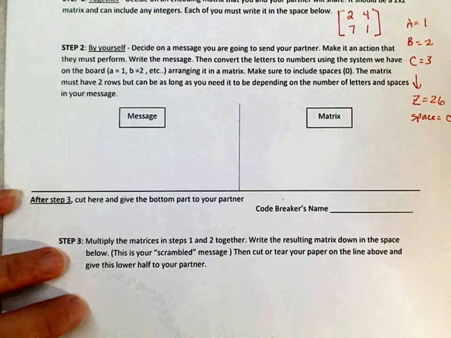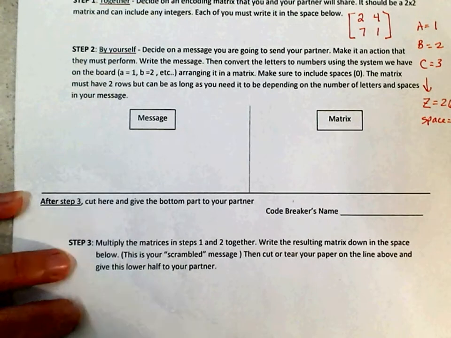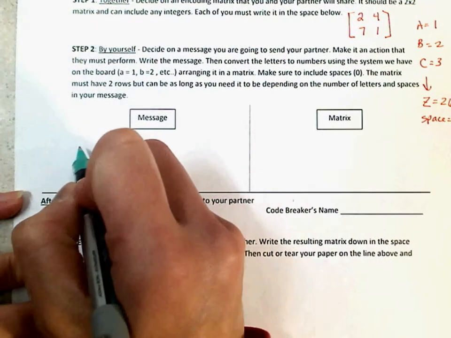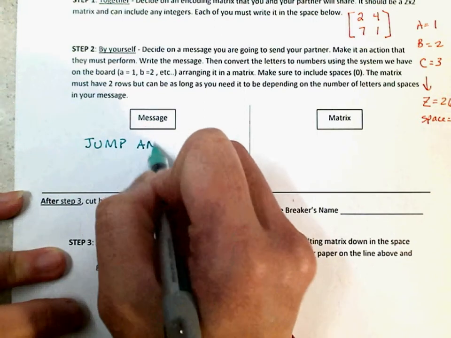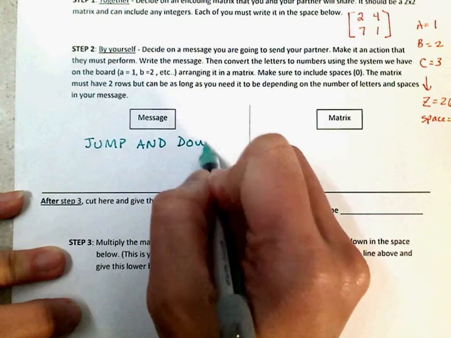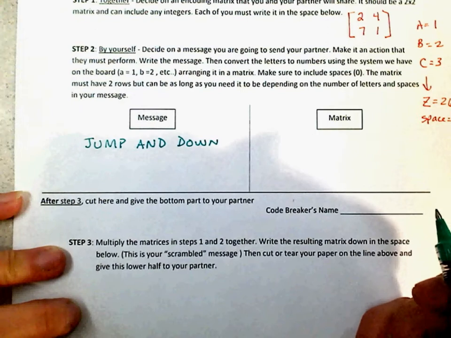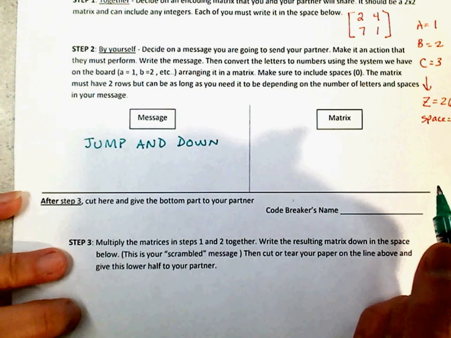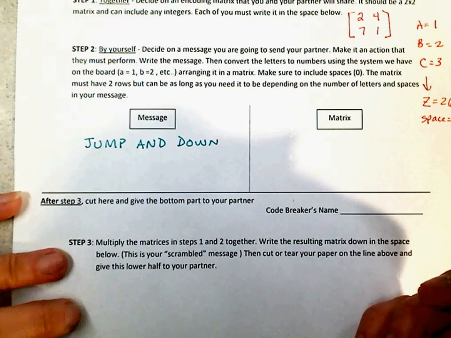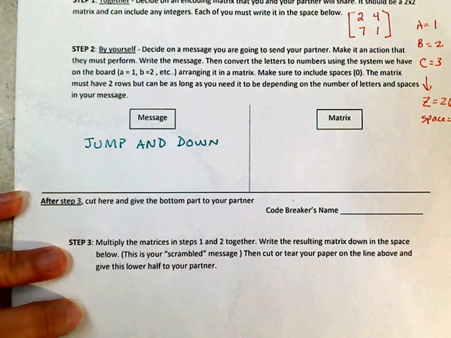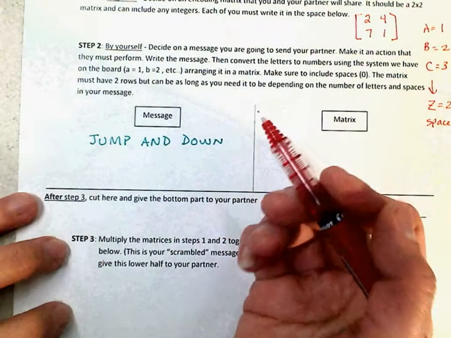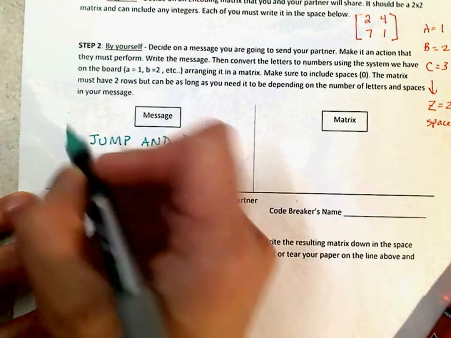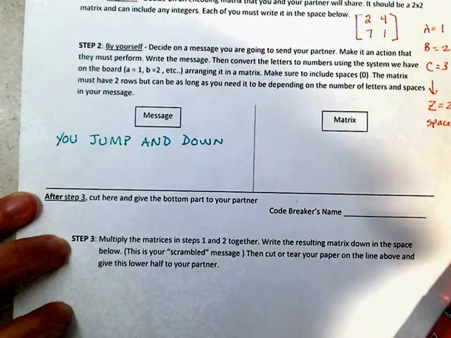So a message I want to write, for example, it has to be an action, and let's say jump up and down, okay? It could be something like go knock on the door, okay? Go give somebody a high five. So any of those messages would be fine. So I'm going to do jump up and down, okay? Maybe let's add the word you. You jump up and down, so we can make it a little longer.